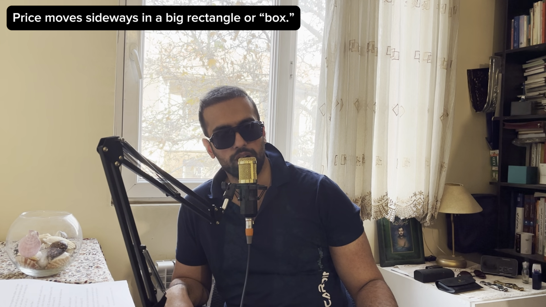Key signs of accumulation. Price moves sideways in a big rectangle or box. Volume starts fading lower and lower because sellers are exhausted.